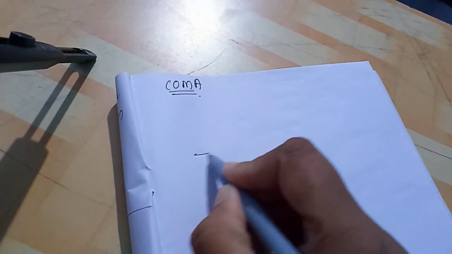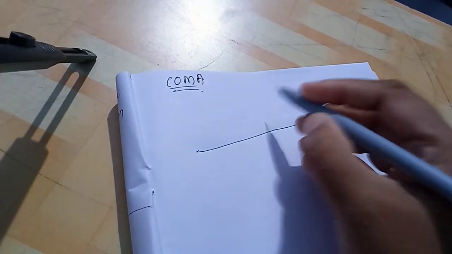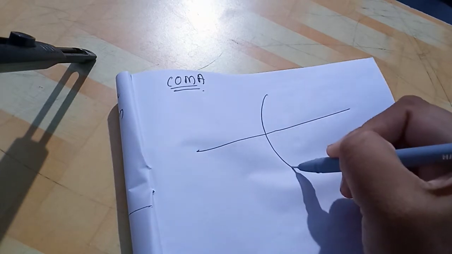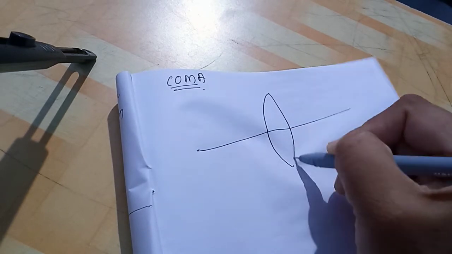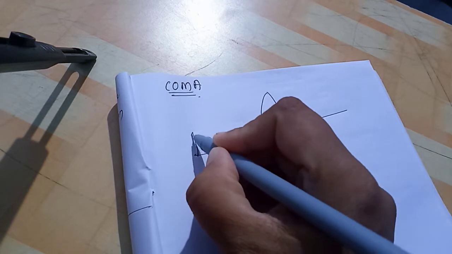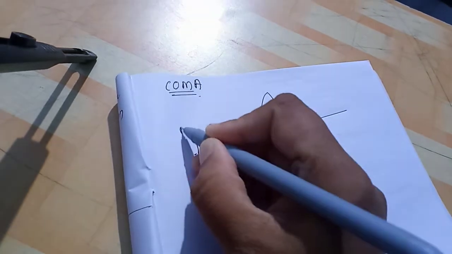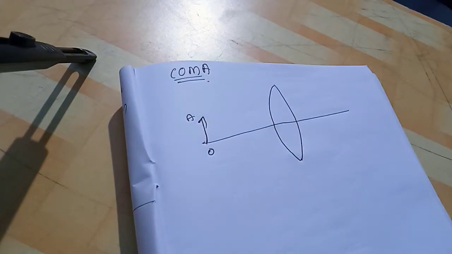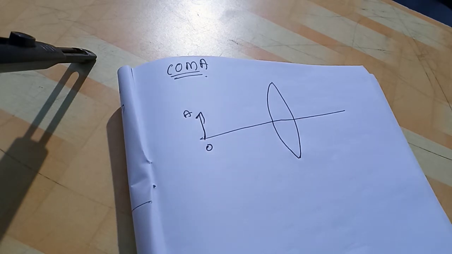Now let us think that the object is not on the principal axis. It is slightly far off the principal axis. Then how will the image be?